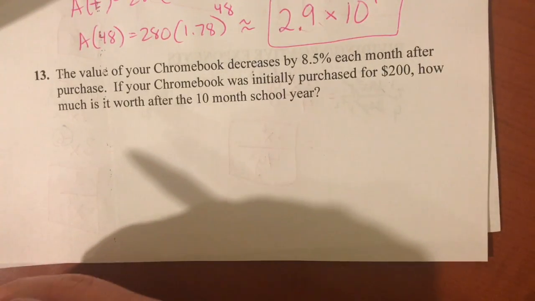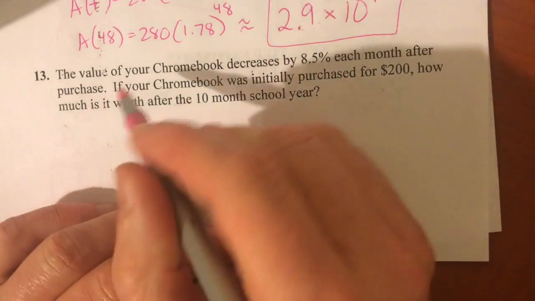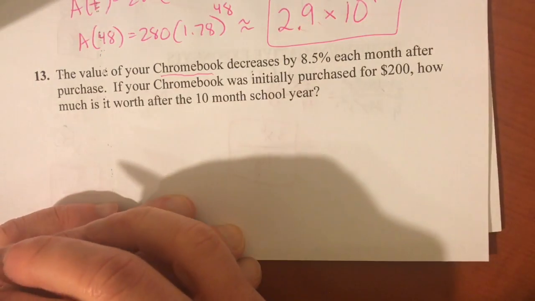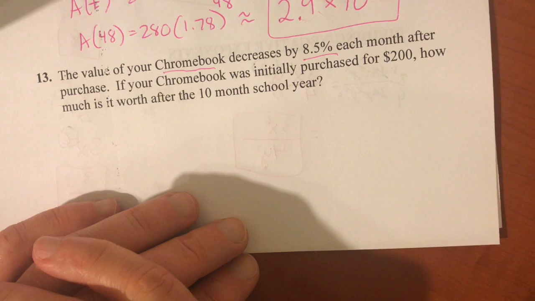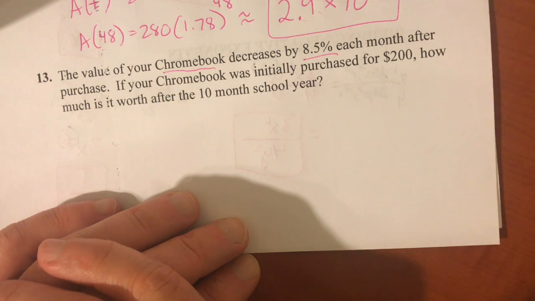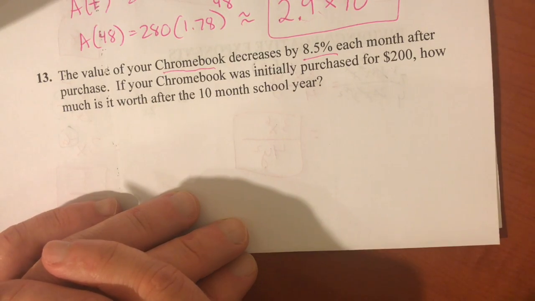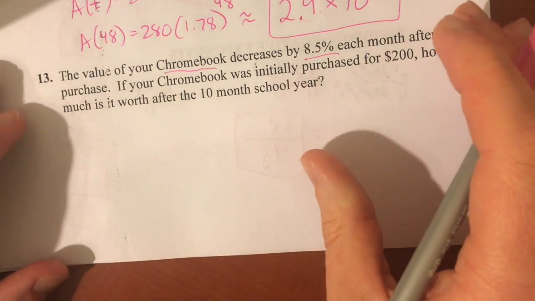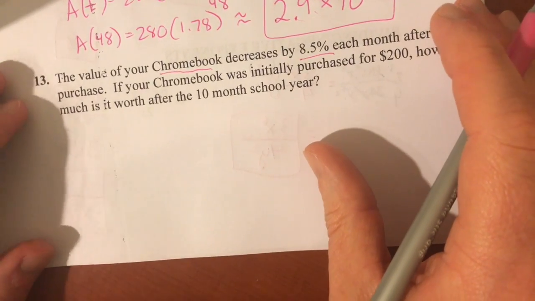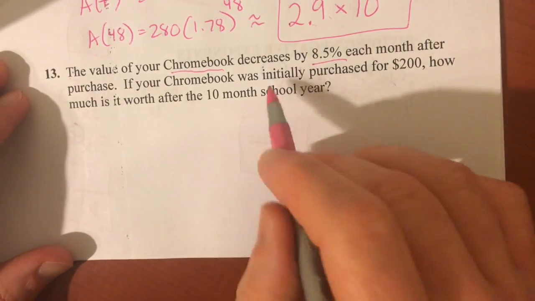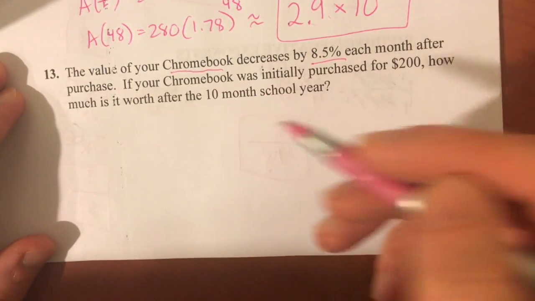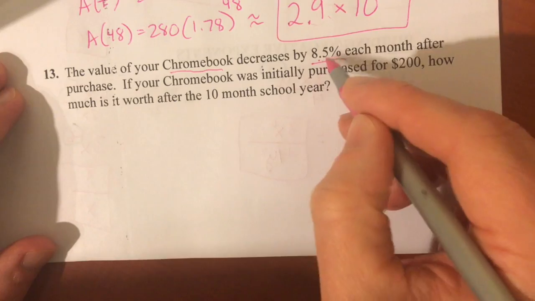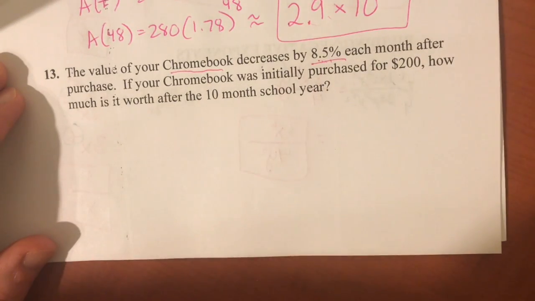And last one here, a little Chromebook here. Sorry if this is hitting too close to home. The value of your Chromebook decreases by 8.5% each month after its purchase. If the Chromebook was initially purchased for $200, how much is it worth after the 10-month school year? And I know you're probably saying, well, mine is worth 0 because I broke it a long time ago and I'll have to pay for it. But let's assume this was a responsible kid and they still have it. It still loses some value each month, and that's why this number is on average.